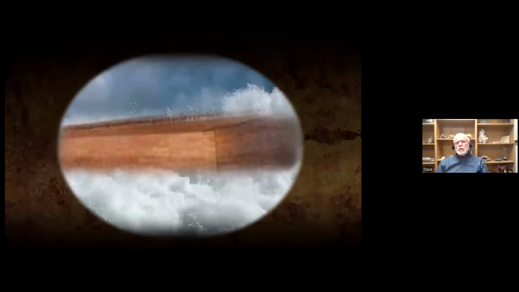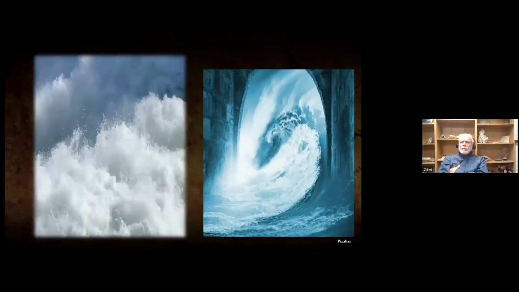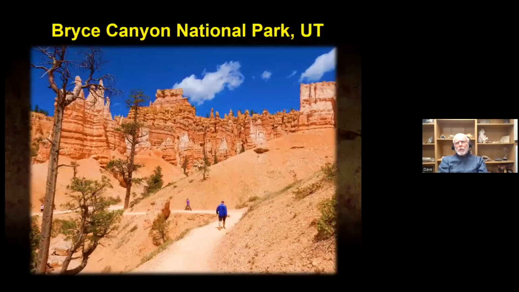How much erosion can you get when you have the floodwaters, the whole world covered with water, nothing to stop the tsunamis and huge waves? You'll get canyons carved out pretty rapidly, won't you? You're going to get a lot of mixture of mud very rapidly.